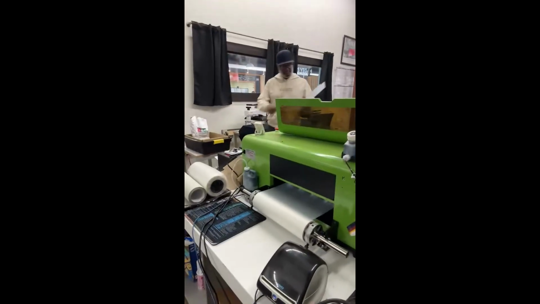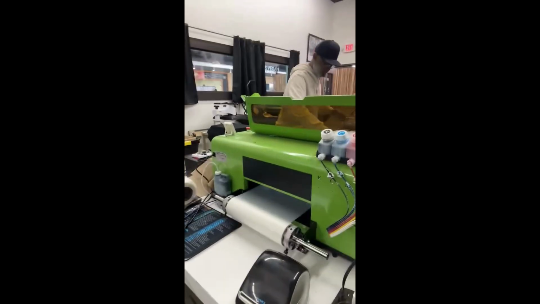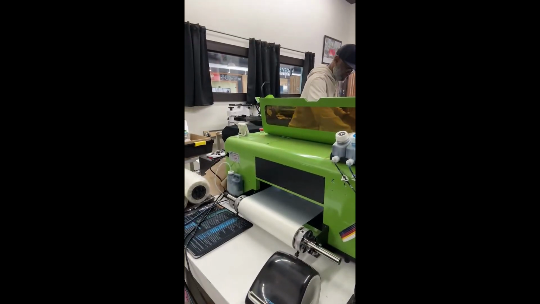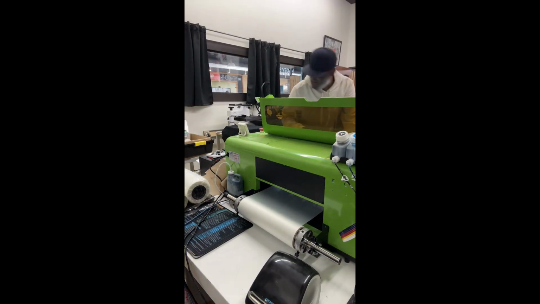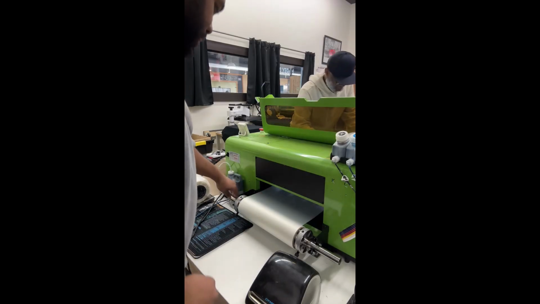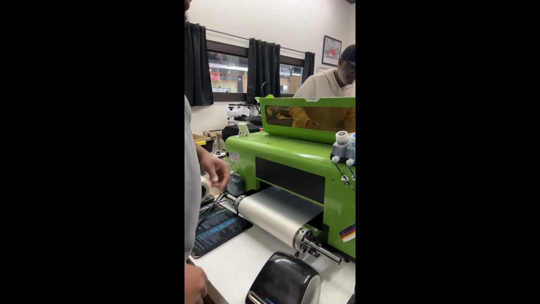Okay. So we're gonna take this film off of here. I lifted the lever up on the front of the printer. So we've already lifted the lever up on the front. Can you lift the lever up on the front?